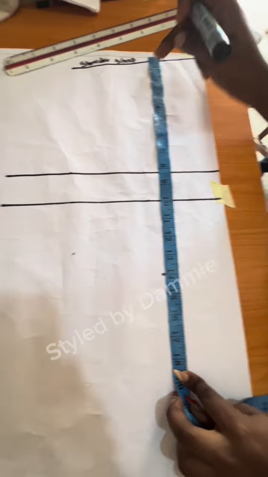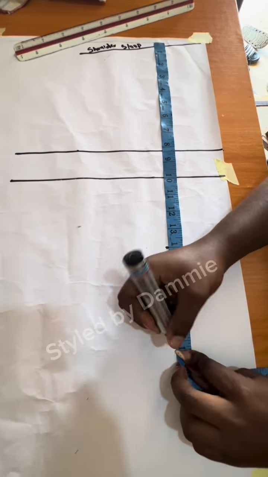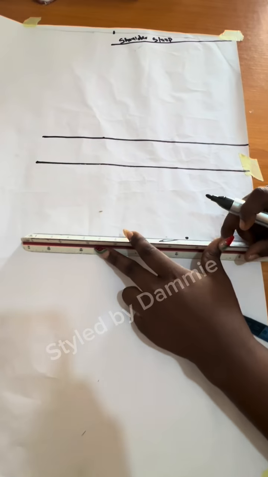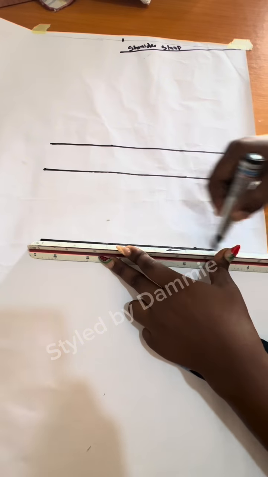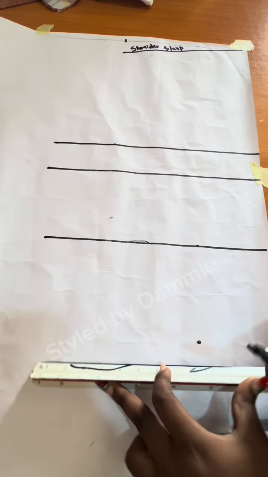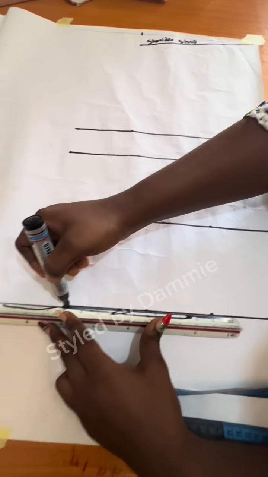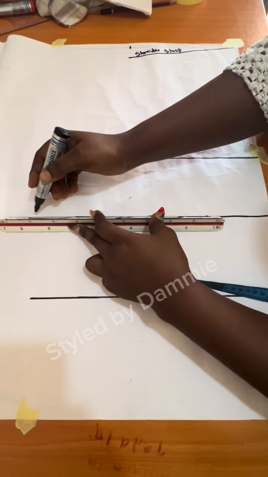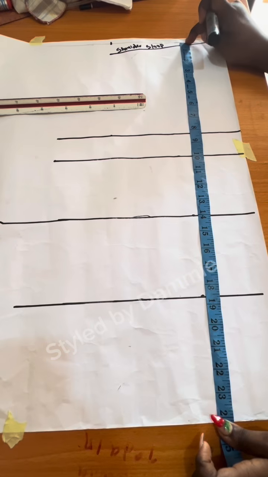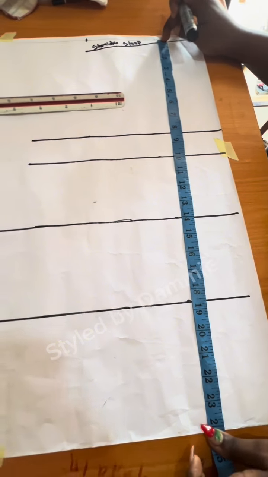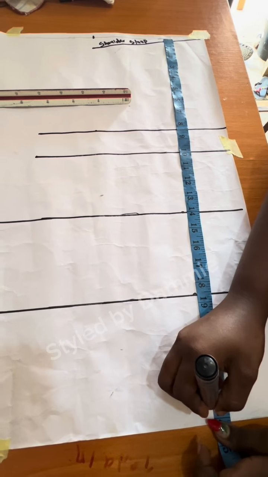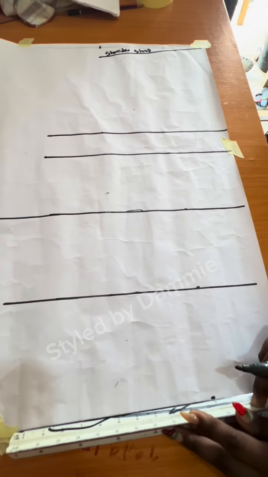Then you measure from your borderline to your half length. I have 18.5 for my half length. Then I will connect using my ruler to make a straight line, just like this. And from your shoulder line or your borderline to your blouse length, I'll be using 23.5 for my blouse length.